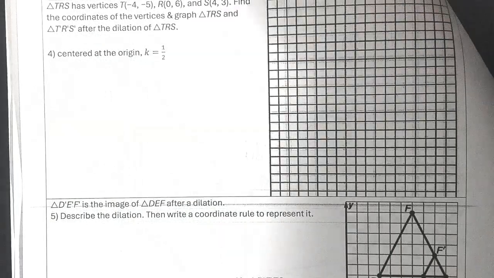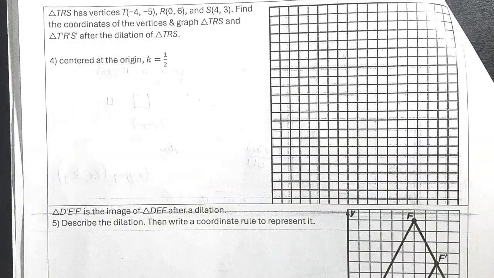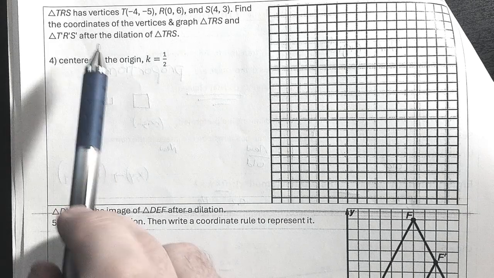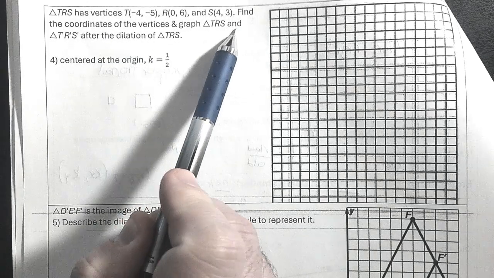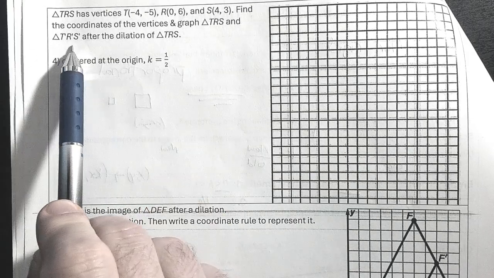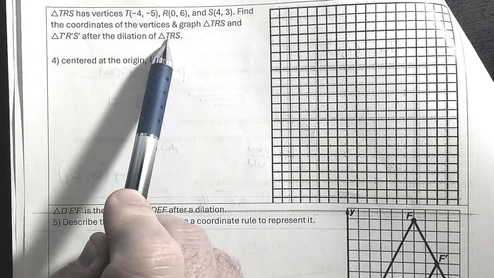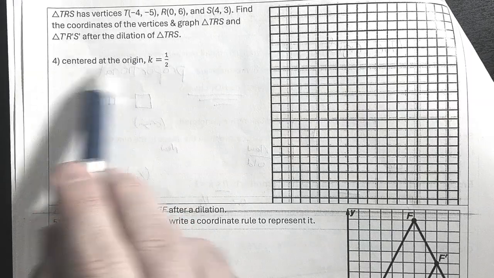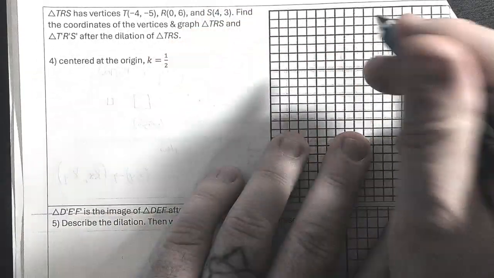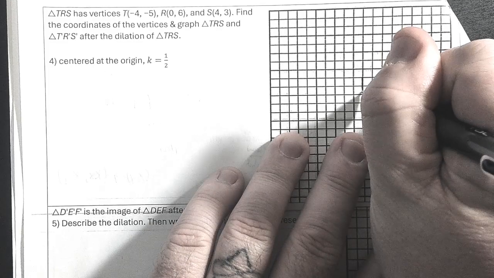Okay, let's get up here. So, top of the page. TRS has vertices, and they give us those coordinates: -4, 5, 0, 6, and 4, 3. Find the coordinates of the vertices and graph TRS and T prime, R prime, S prime. So this is your old, this is your new, after the dilation. All right, centered at the origin. So the coordinate rules I gave you guys are in play right now. That's not going to change until the next problem.